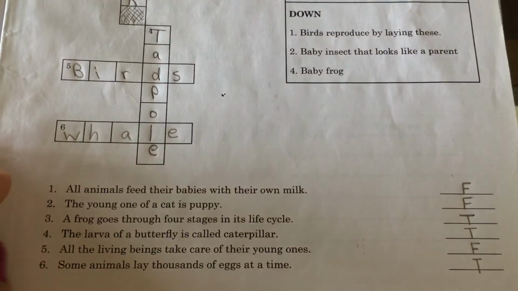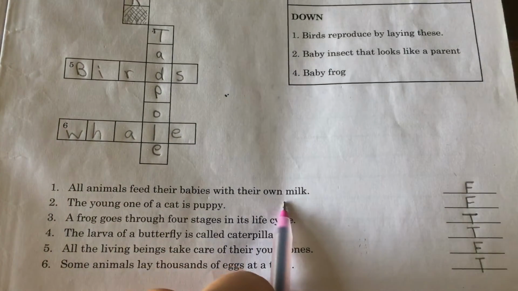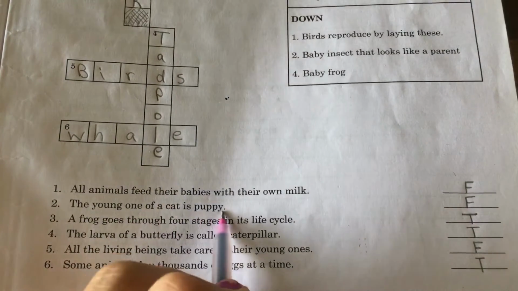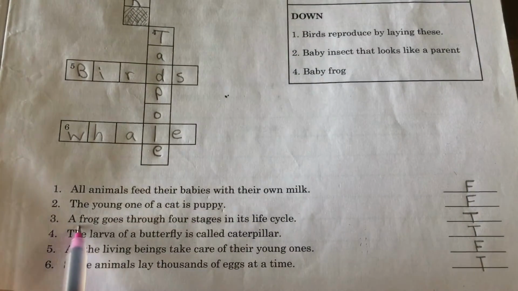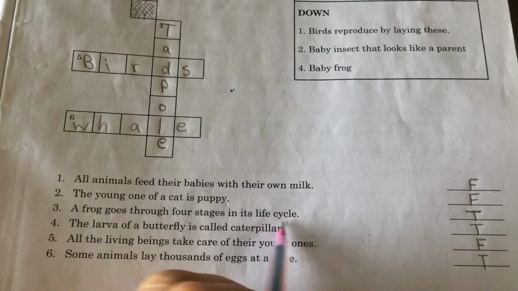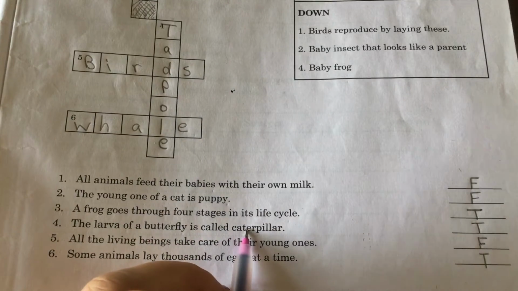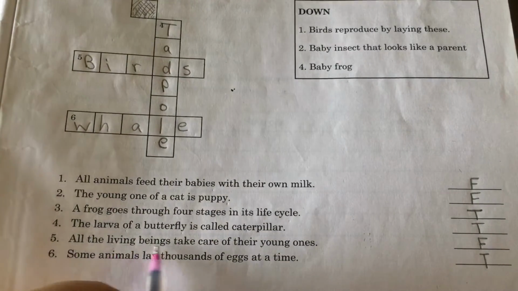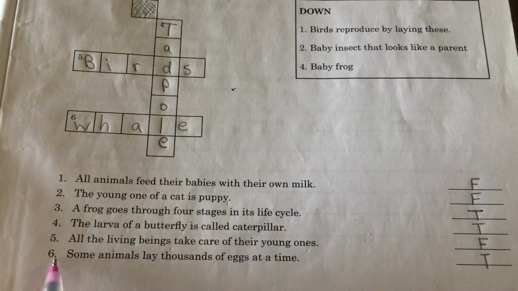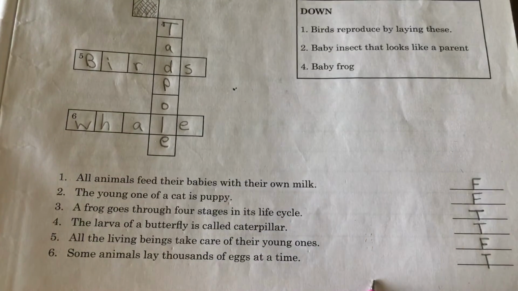Now, true or false? All animals feed their babies with their own milk. False. 2. The young one of a cat is a puppy. False. 3. A frog goes through 4 stages in its life cycle. True. 4. The larva of a butterfly is called caterpillar. True. 5. All the living beings take care of their young ones. False. And 6. Some animals lay thousands of eggs at a time. True.